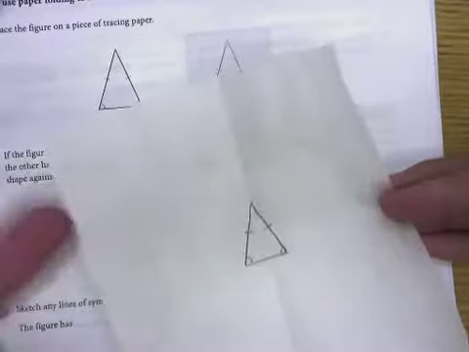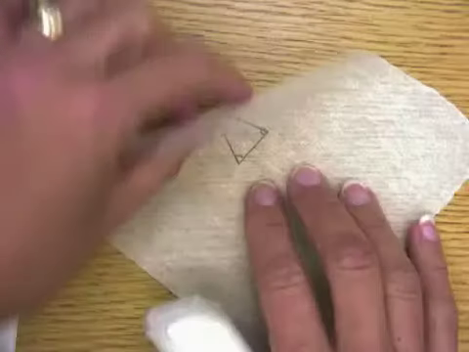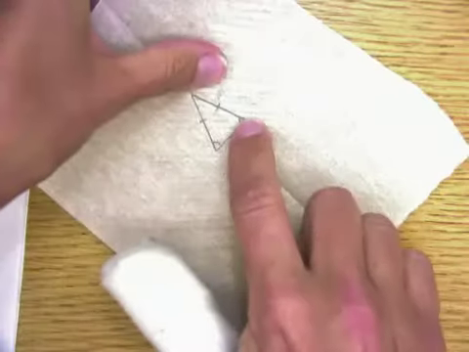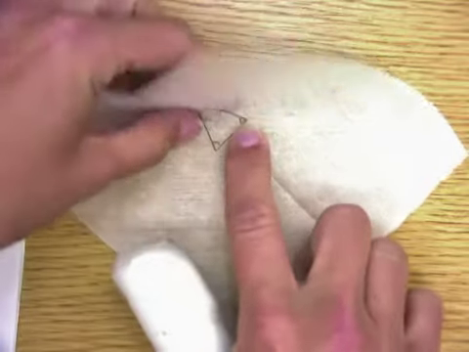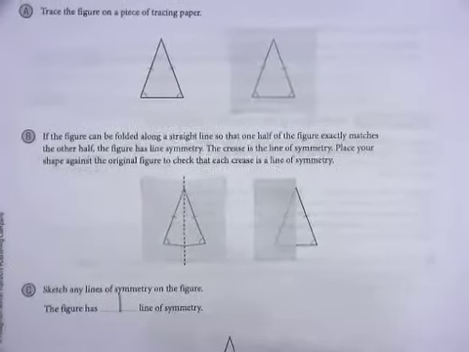Can I fold this triangle again so that it will fold onto itself? So let me try. Let me try folding it so it passes through this vertex of the triangle. So if I try to fold those two sides of the triangle onto each other, oh my goodness, I can't. So this figure has one line of symmetry.